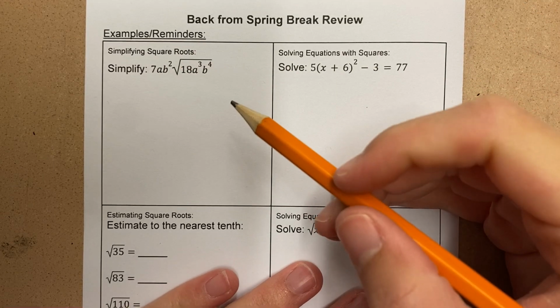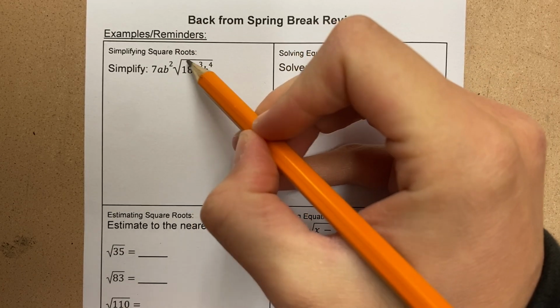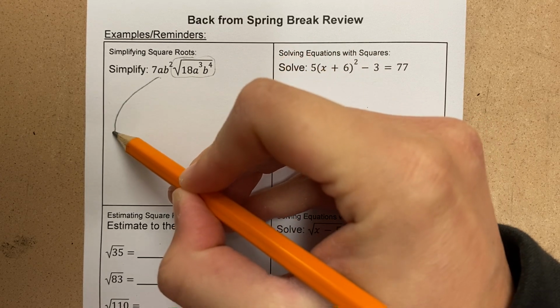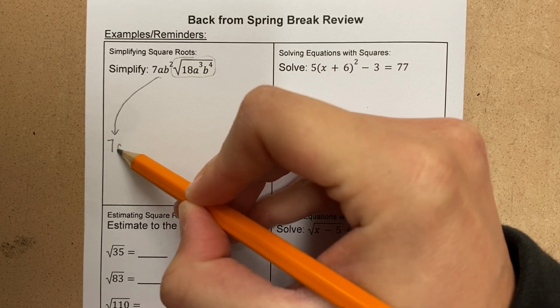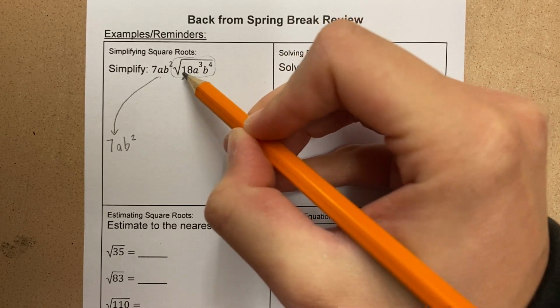All right, couple quick reminders just to get back into it. If I am simplifying square roots, that means I'm going to simplify this part. This part can't be simplified. I'm just going to bring it right here. I'm going to copy it because otherwise I'll forget that it's there. Then I'm going to focus on simplifying this part.